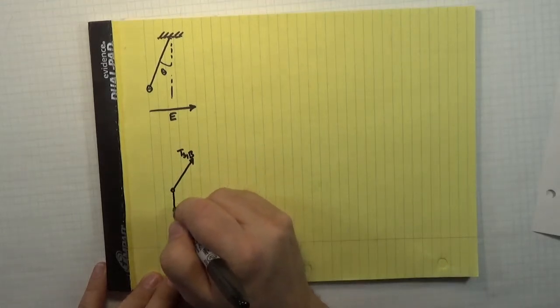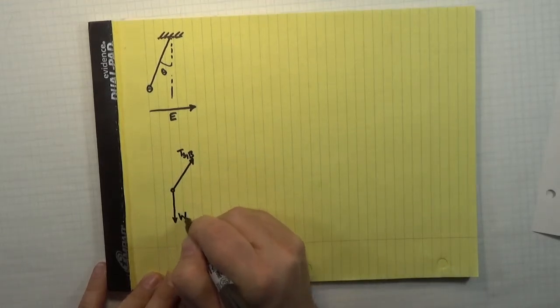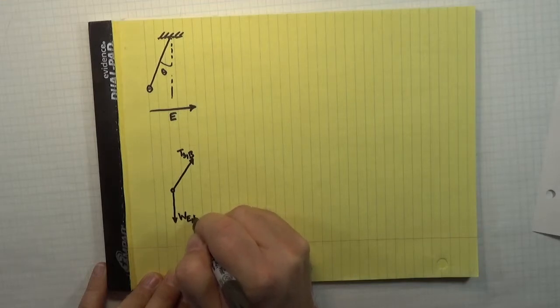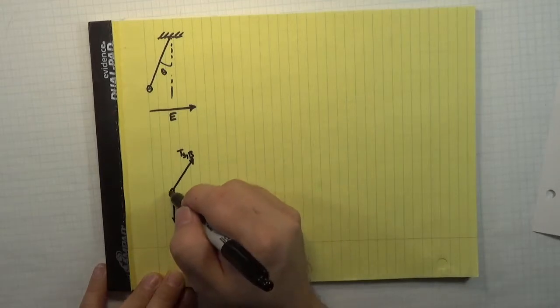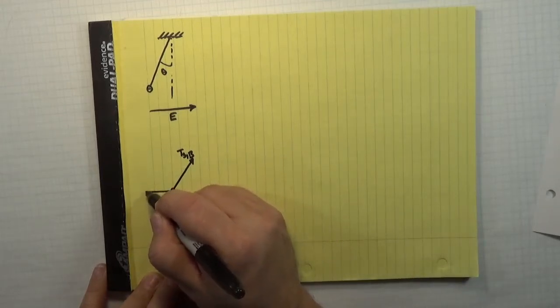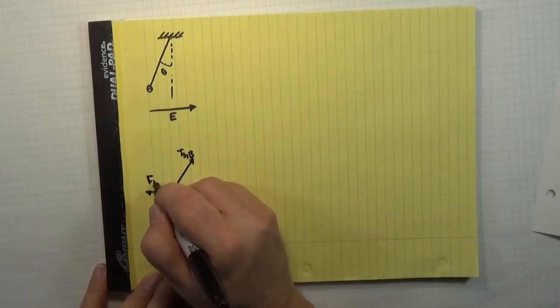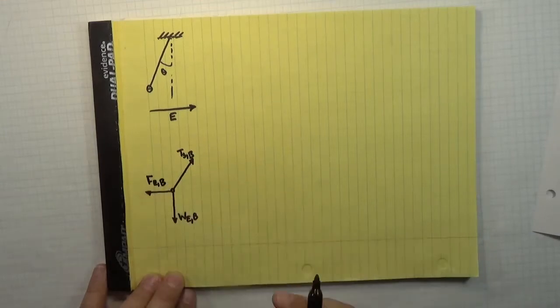There is the weight of the earth attracting the mass of the ball. And then there is the electric force that's causing the displacement away from vertical. So that's the electric force on the ball.